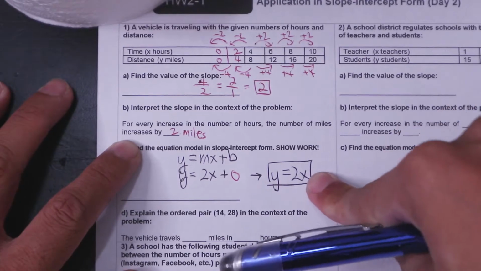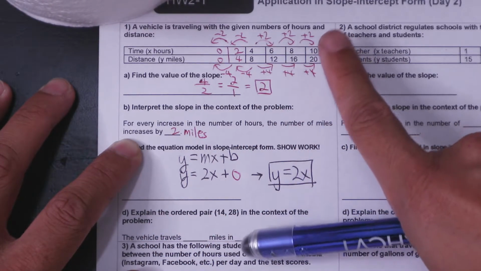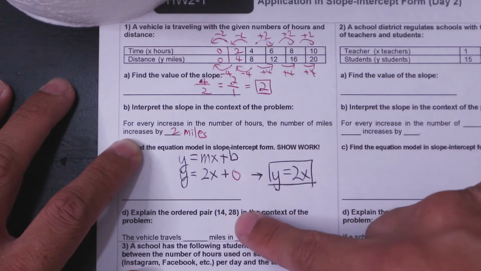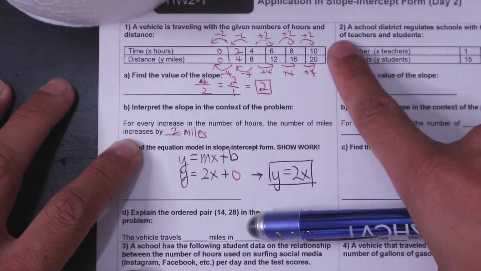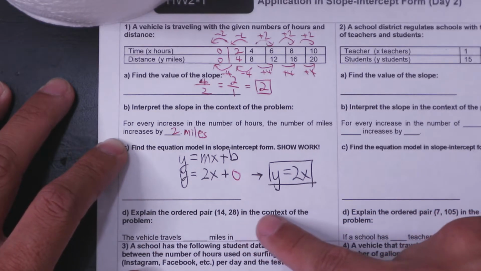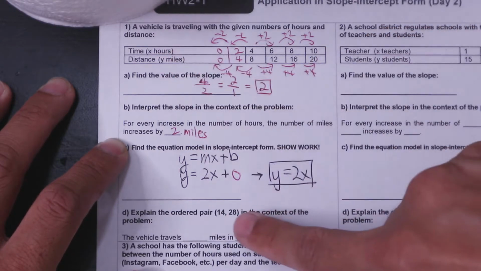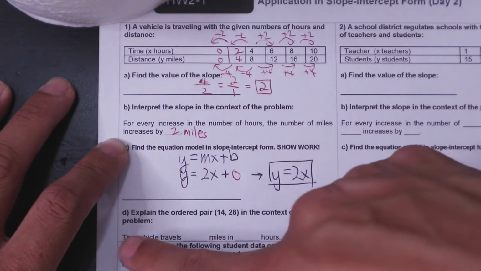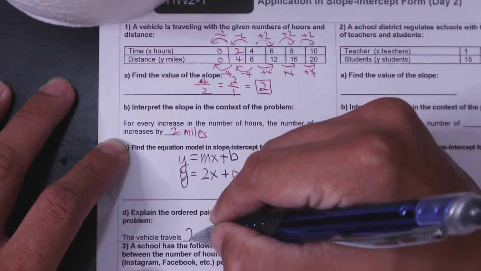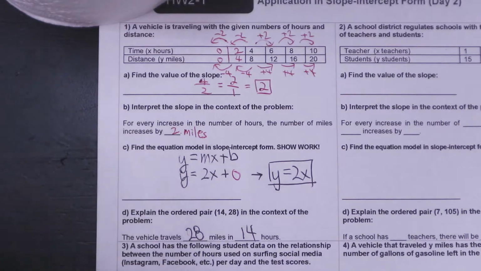And then after that, it says explain the ordered pair (14, 28), which is not here, but if you extend the table, (14, 28) will appear in the table. Then it asks you to explain what (14, 28) is in the context of the problem. Since 14 is the hours and 28 is the miles, it says the vehicle travels 28 miles in 14 hours. And that's how you do number 1.